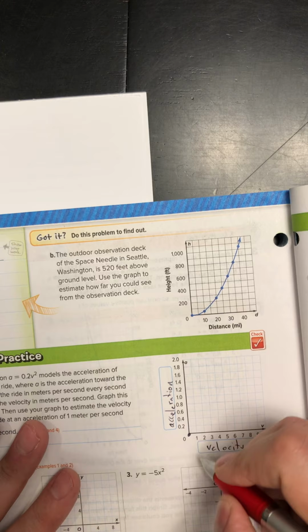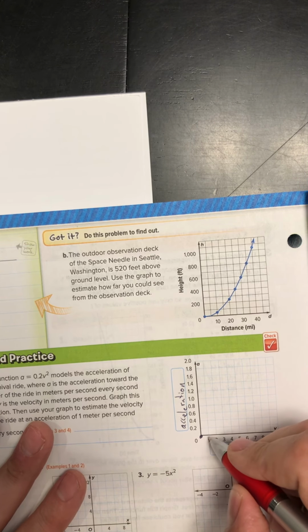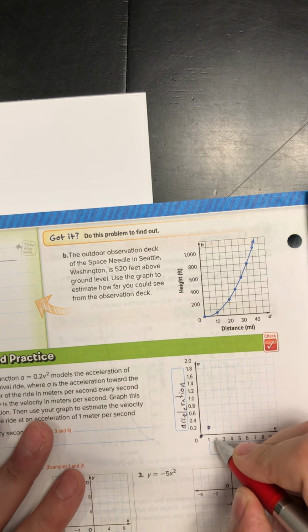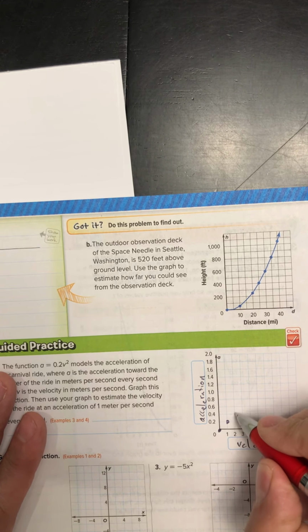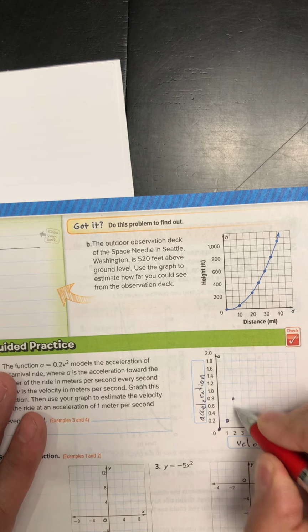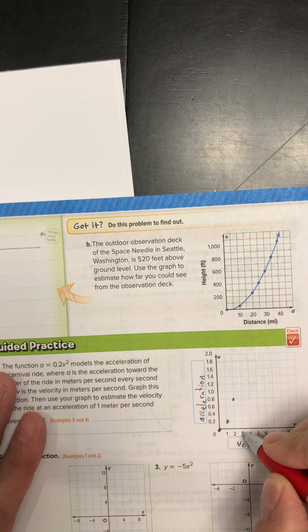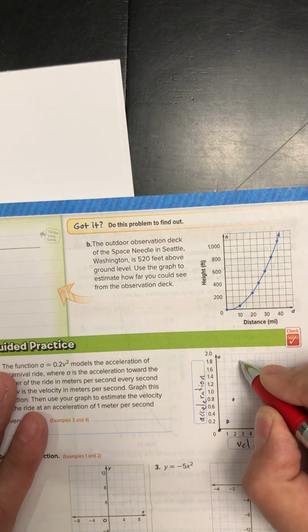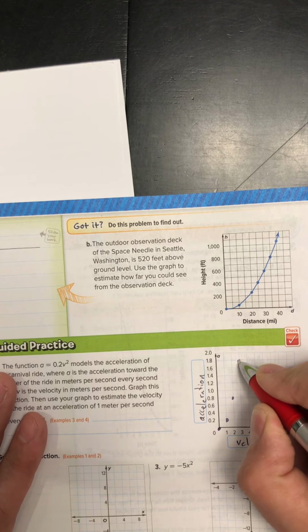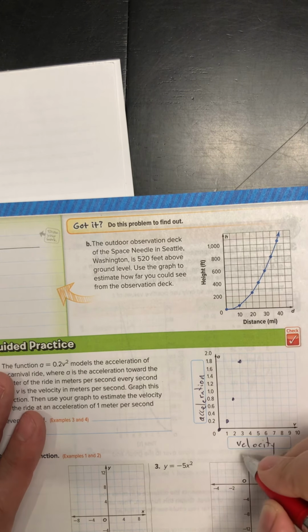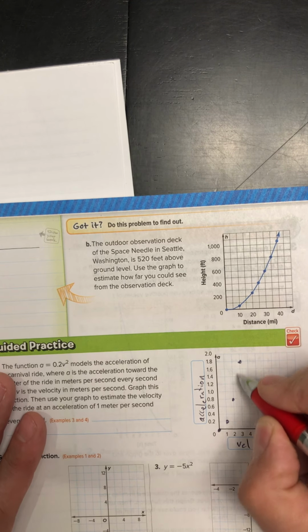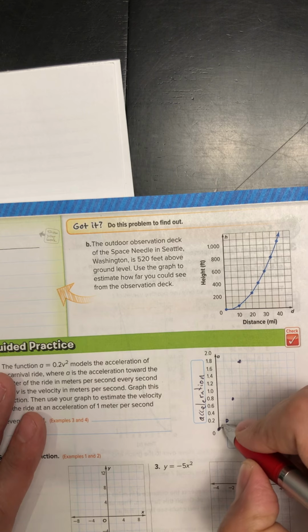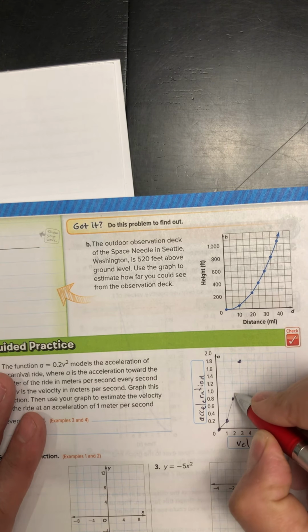That's in the origin. 1 is 0.2. Gotcha. 2 is 0.8, which is right here. And then 3 is 1.8, which is all the way at the tippy top. There it is. So my velocity is 3. My acceleration is 1.8. And this is going to be a curved line.